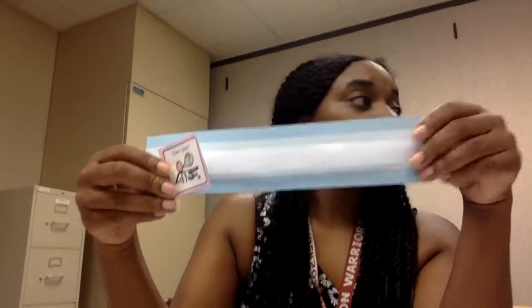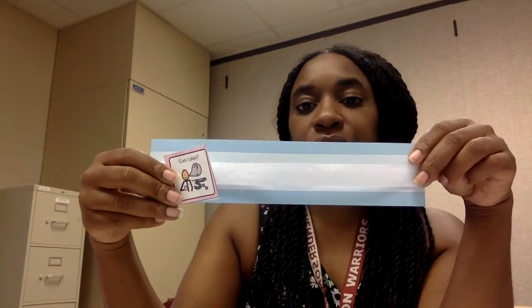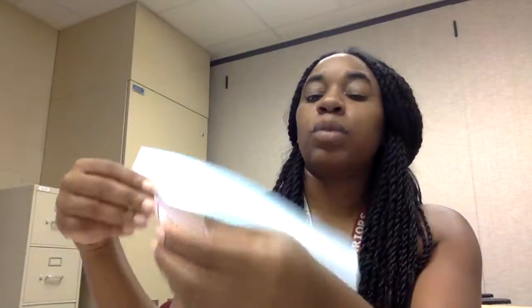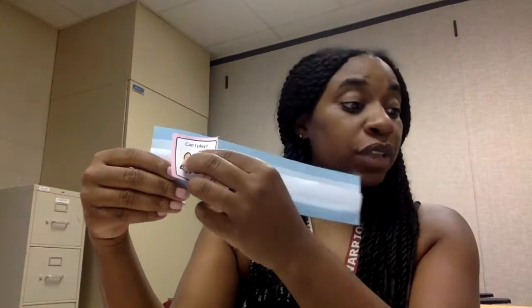And then you have your strip where you can actually put what he actually wants and says. Well, doesn't say, but what he verbalizes to you using the assisted auditory scanning.